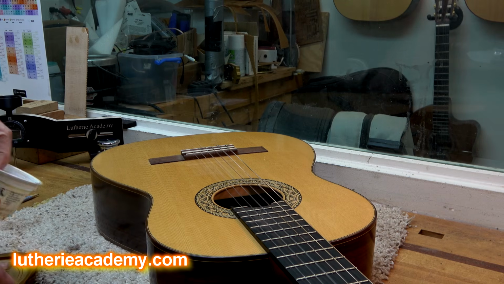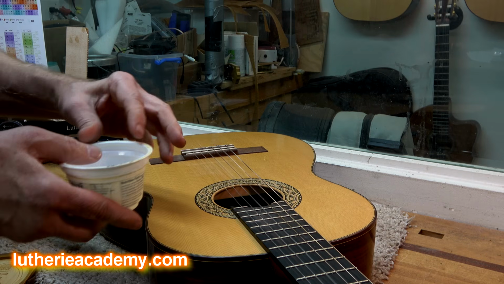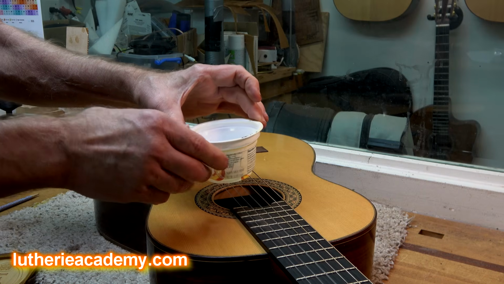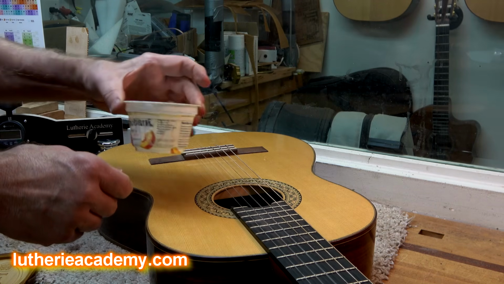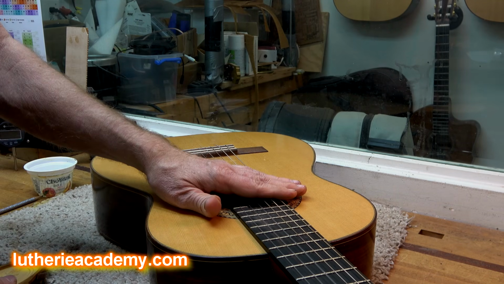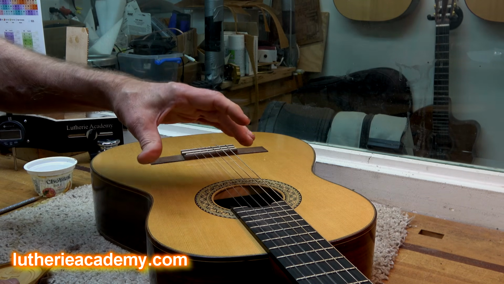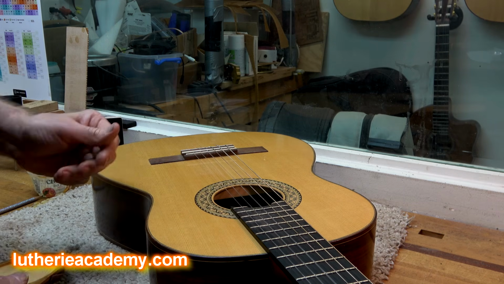So what you can do is just loosen the strings, take an old yogurt cup or something and set it in there, make sure it's sitting in there nice and good so it's not rattling around, and plug the sound hole. That's going to allow us to tap and measure the uncoupled top frequency. In other words, it's not influenced by the resonant frequency of the box or the back.